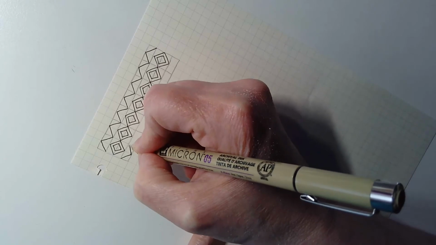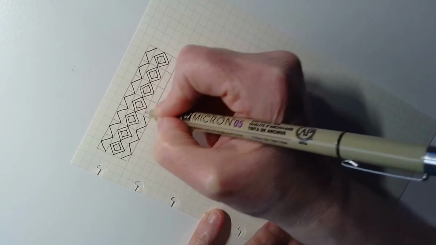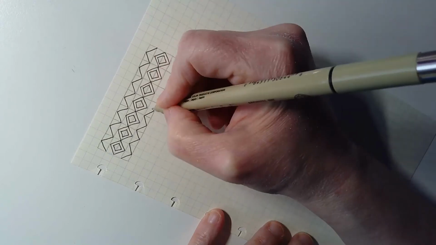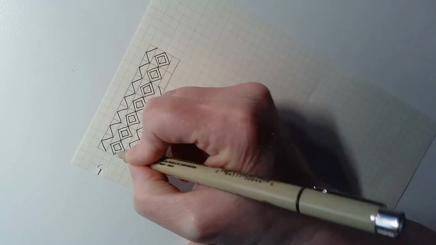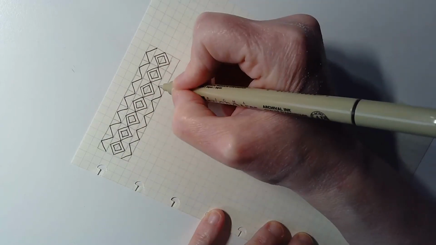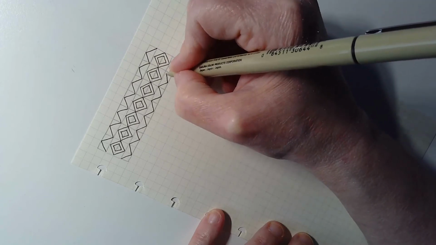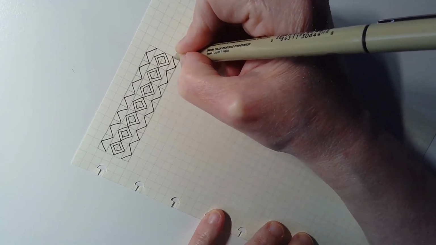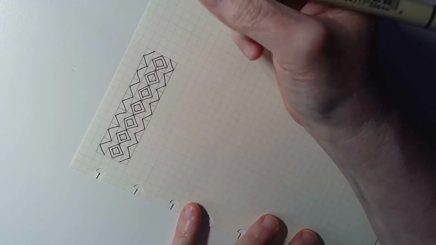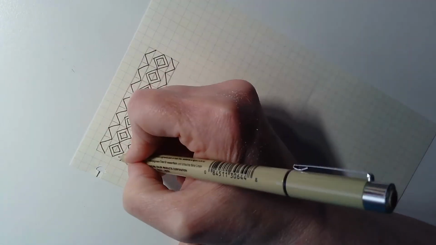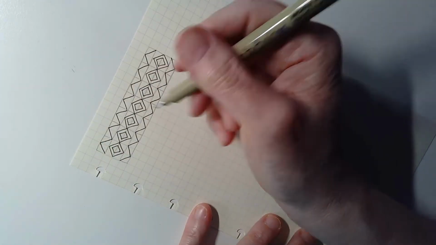Of course, with the bottom line, it's all a bit more the other way round because it's mirrored. The line of symmetry is this way. And I was going to draw a straight line there, and I stopped myself just in time. So that's the second step of this. The next step, is it second? I don't know. I'm not keeping count.